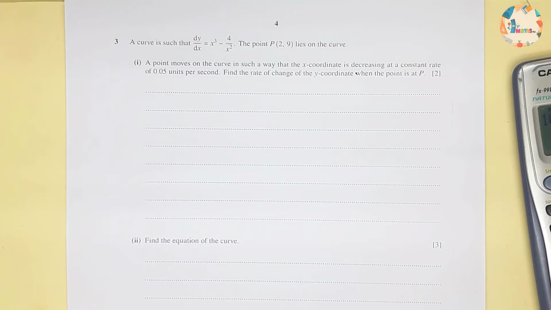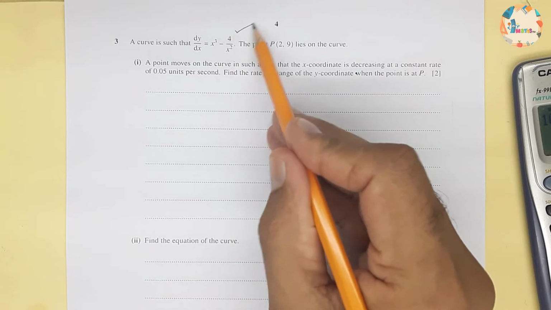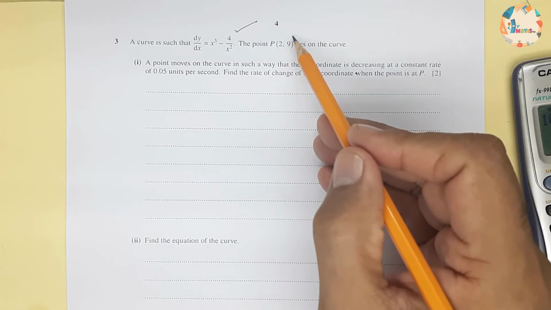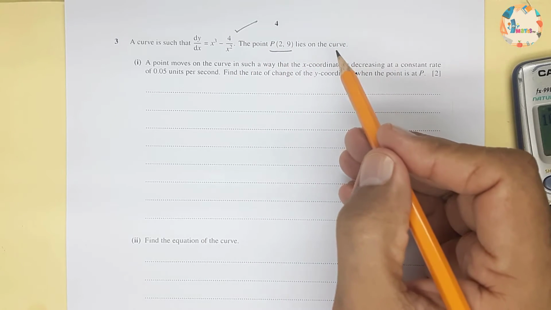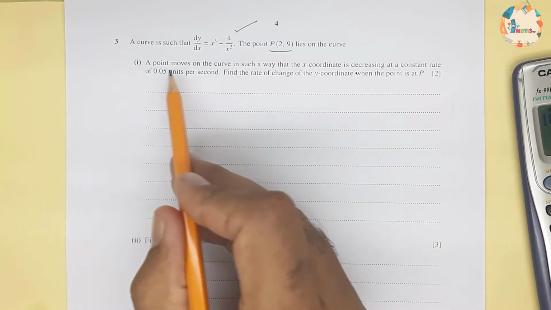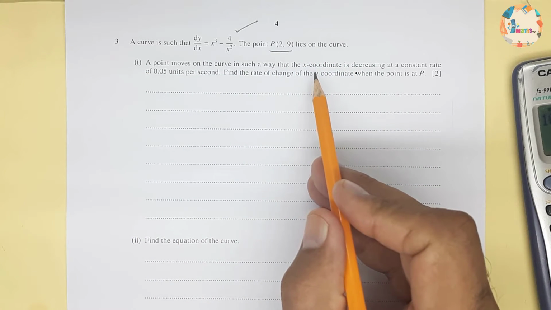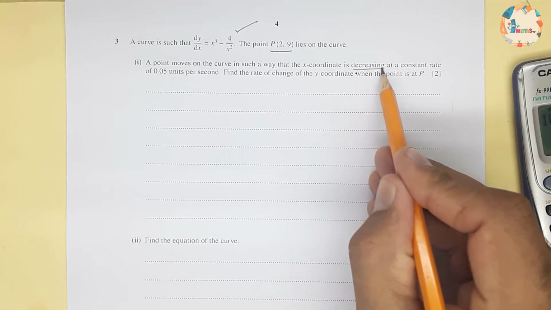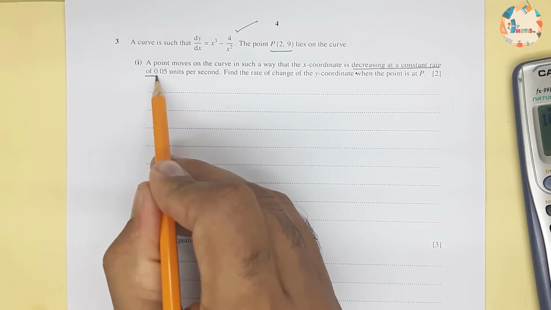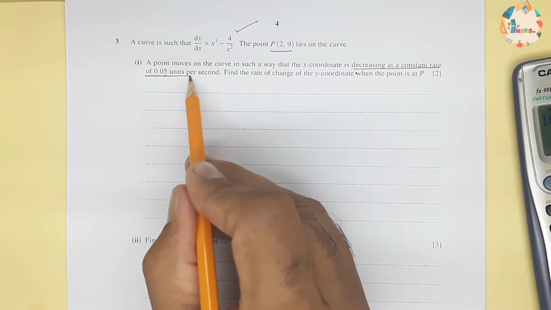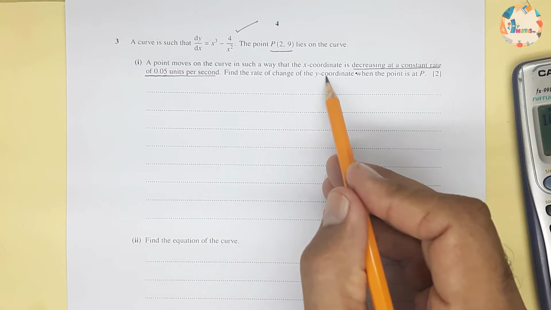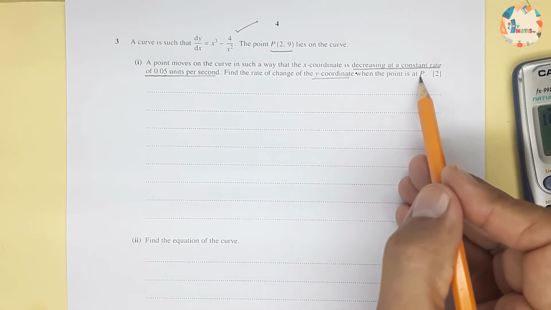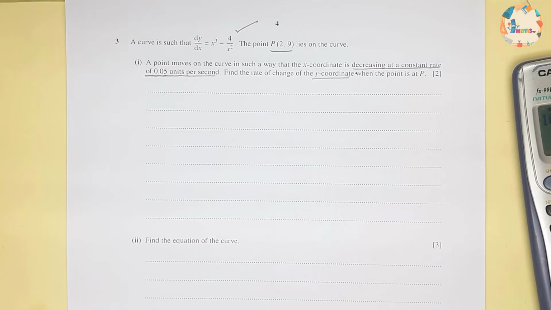Now this is question number 3. A curve is such that dy by dx is equal to x cube minus 4 over x square. At point P, which is (2, 9), lies on the curve. The point moves on the curve in such a way that the x coordinate is decreasing at a constant rate of 0.05 units per second. Find the rate of change of y coordinate when the point is at P.